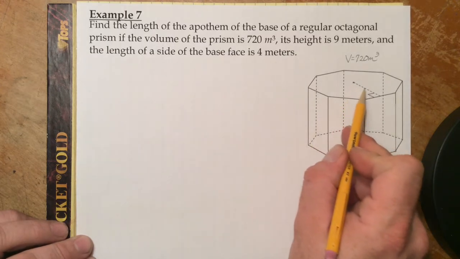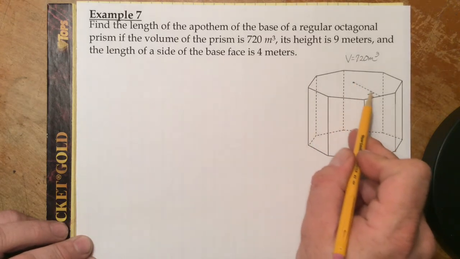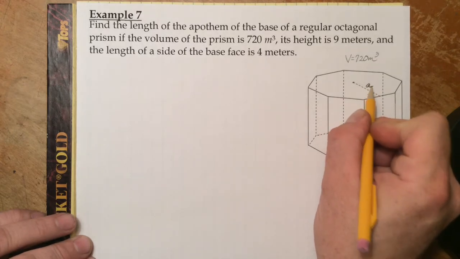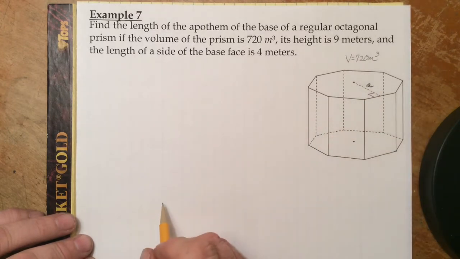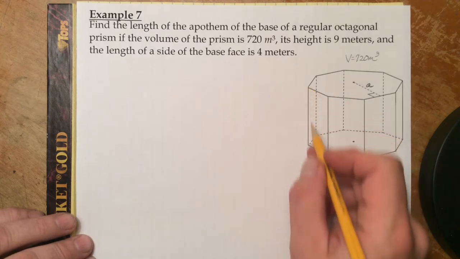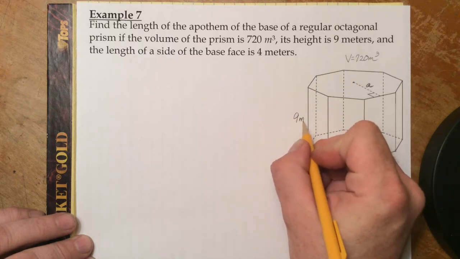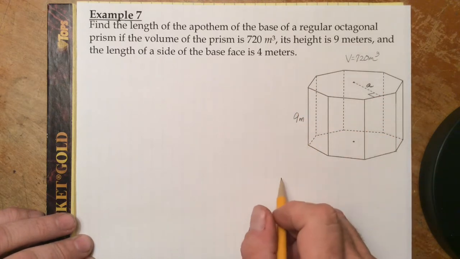And they mark an apothem here. They want us to find the length of the apothem, so that's what we're looking for. They also give us that the height of this prism, from base to base, is 9 meters.